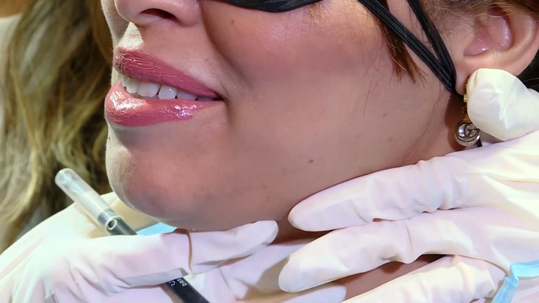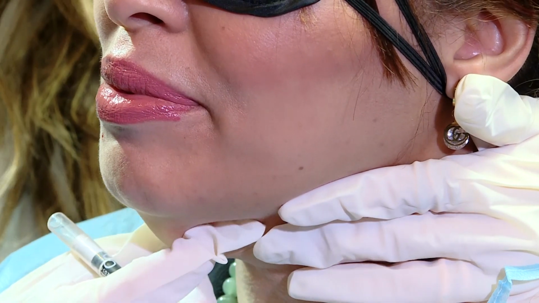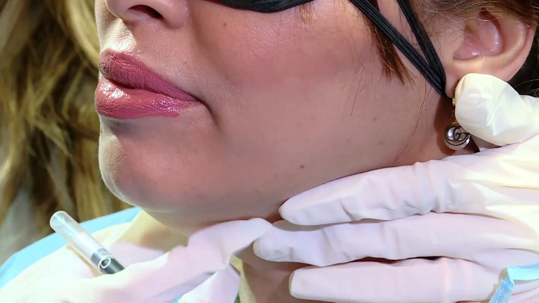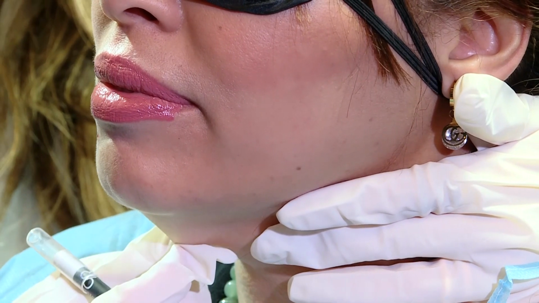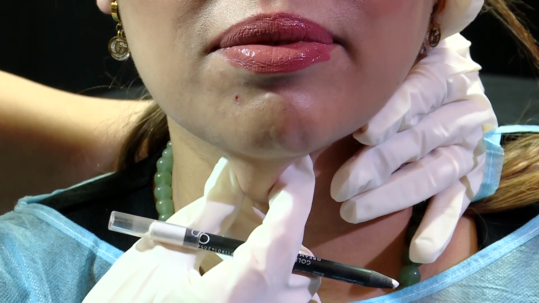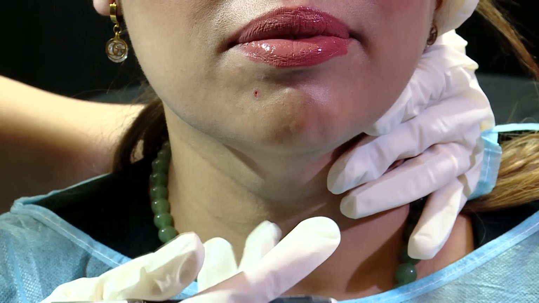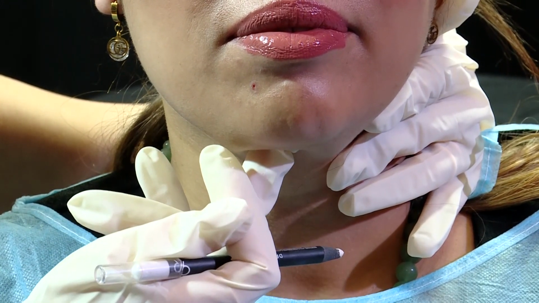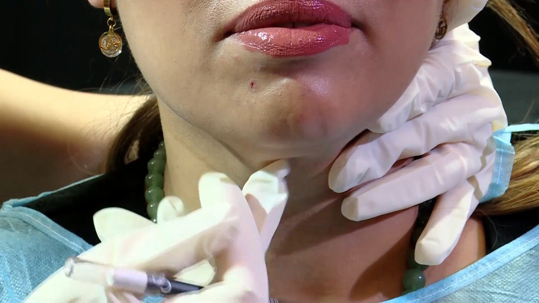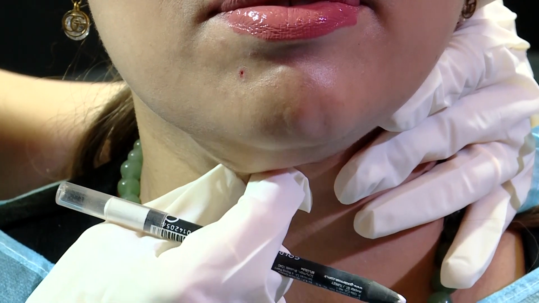So what we can do is treat the excessive fat, and we can treat this sagging. You can see that? So this is the job for lipase, and this is the job for lyase.